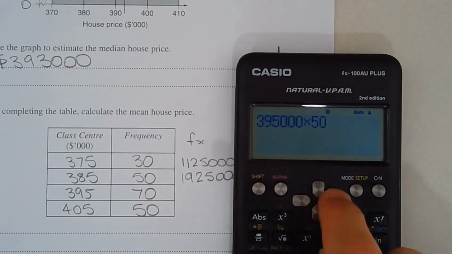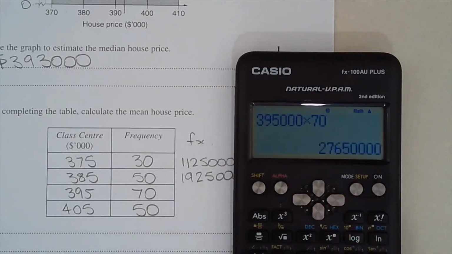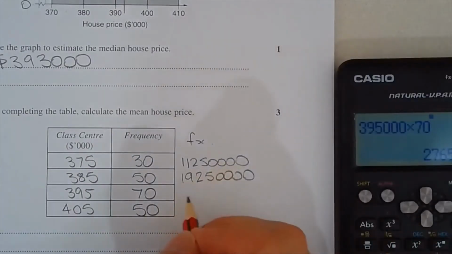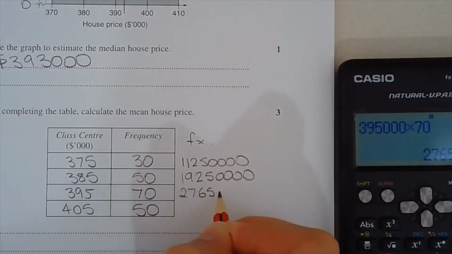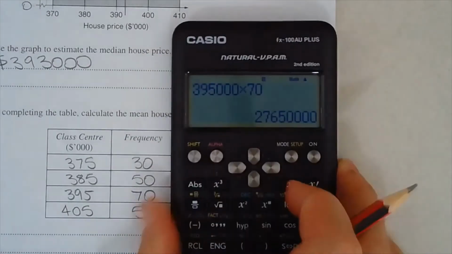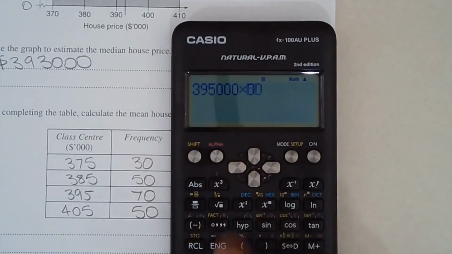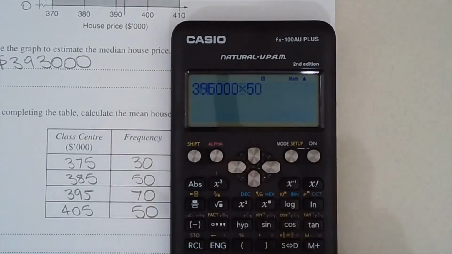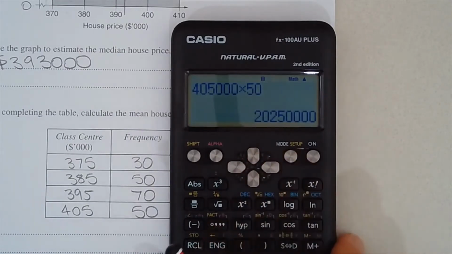395, and that occurs 70 times, and we get 27,650. And then we've got 405 times 50, and there's 50 of those, 20,250.